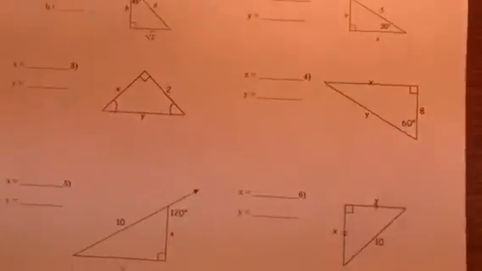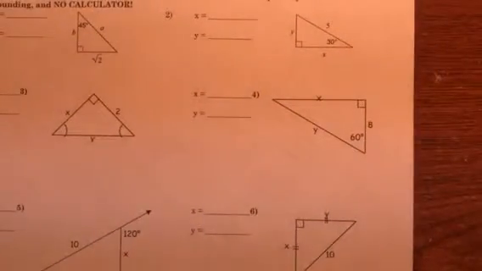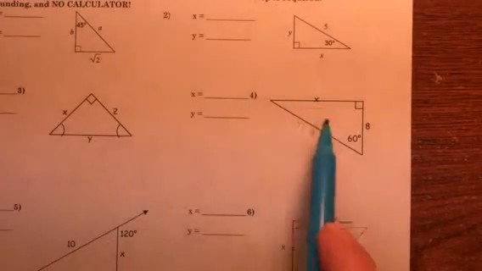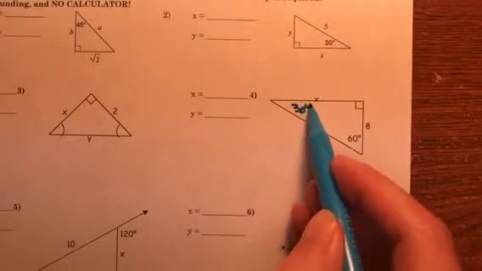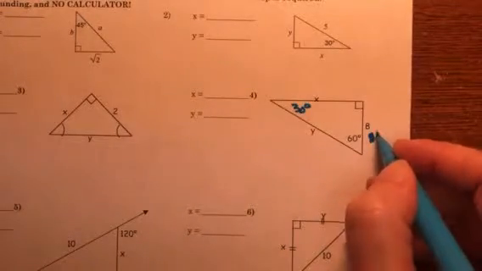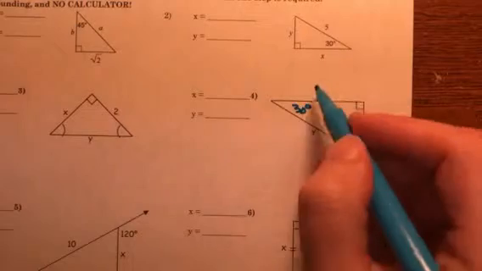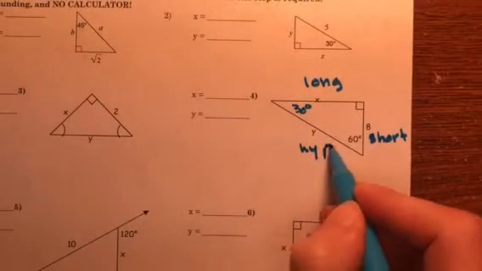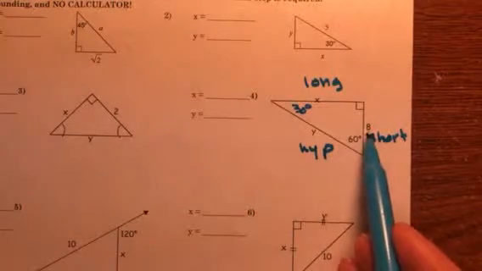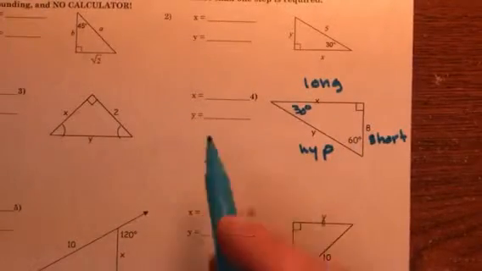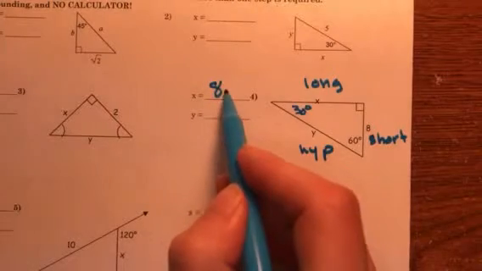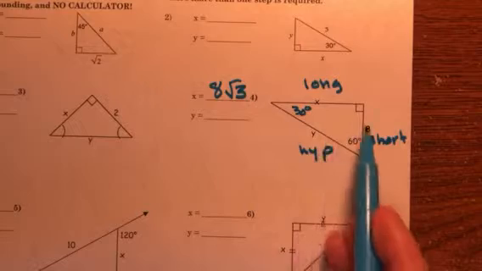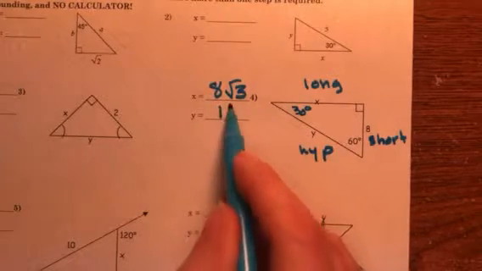So, first of all, let's look at number 4. Number 4 is what type of triangle? It's a 30, 60, 90 triangle. Here's my 30 degrees. So that makes 8 my short leg. That makes X my long leg. And it makes Y the hypotenuse. So if this is my short leg, what's the long leg? The long leg is going to be 8 square root of 3. The hypotenuse is twice as long as the short leg, so that makes it 16.